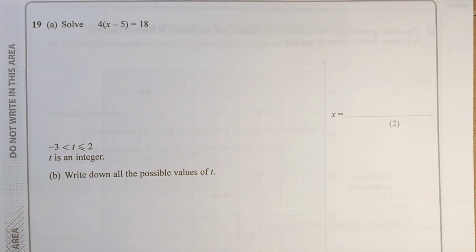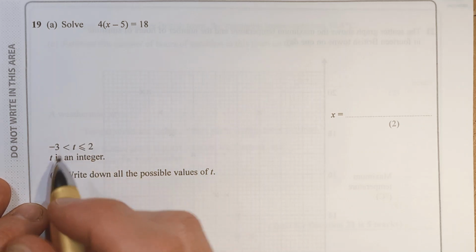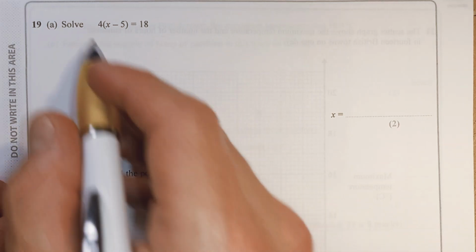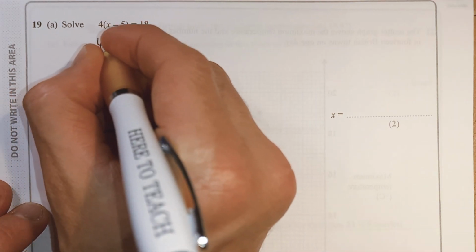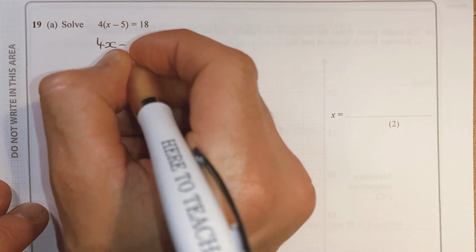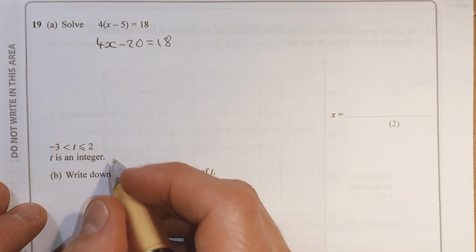Question 19. A. Solve 4x minus 5 equals 18. First thing I'm going to do is multiply out the brackets. You could move the 4 across, it's up to you. But I'm going to say, well, 4x minus 4 times 5 is 20, equals 18.